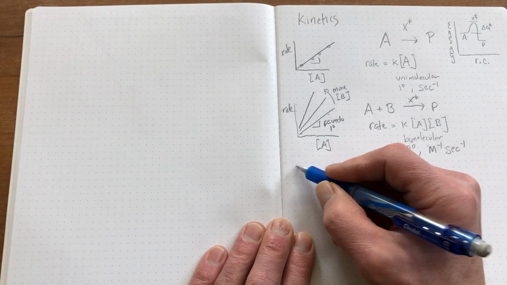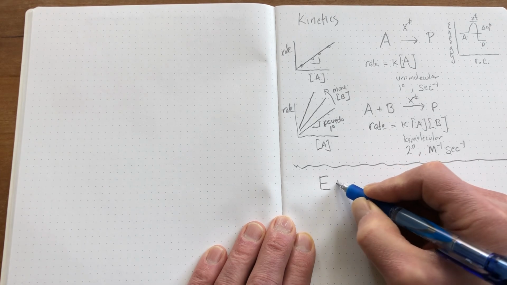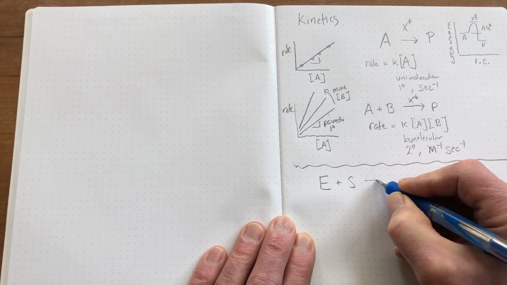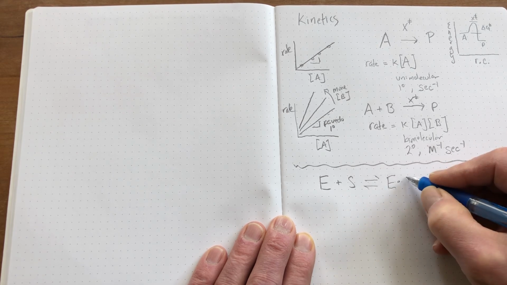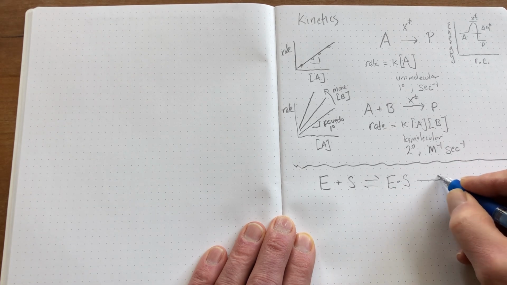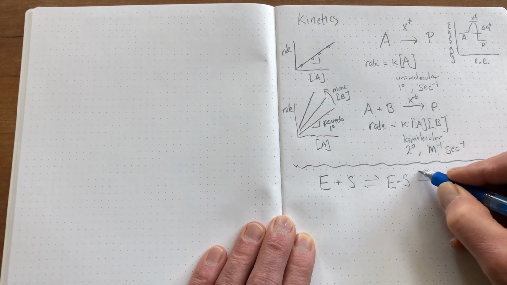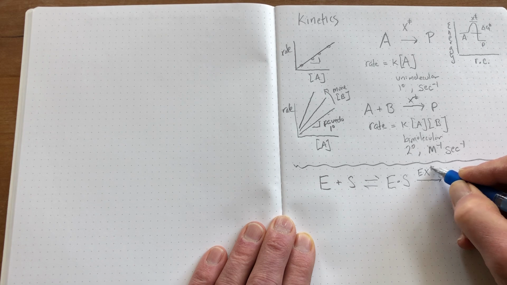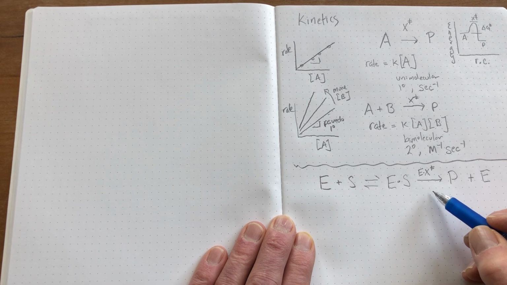All right, and this is all build up to understanding what's happening when enzyme and substrate find each other, and we consider this to be a reversible process. They make the enzyme substrate complex, and then that enzyme substrate complex can go on to make the product and regenerate the catalyst, the enzyme. And en route, again, we form the transition state, but now the transition state is happening in the active site of the enzyme.